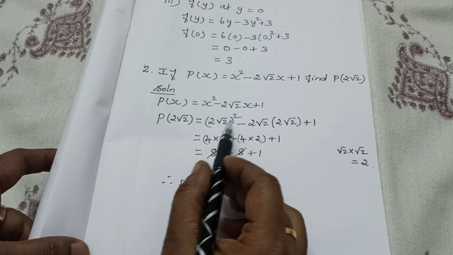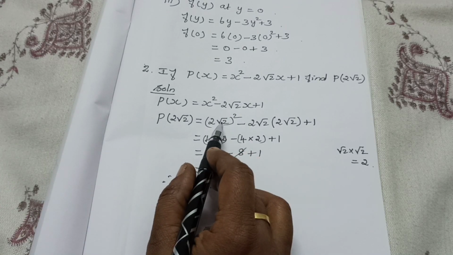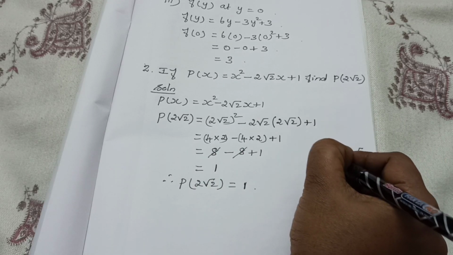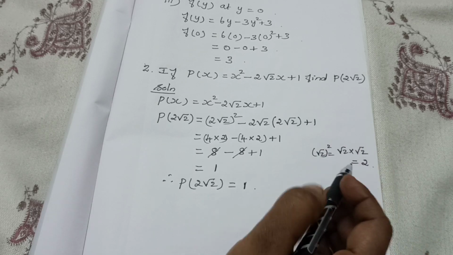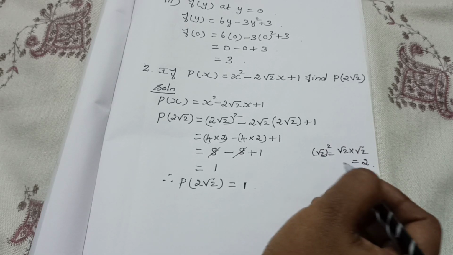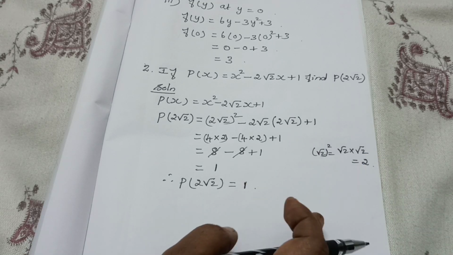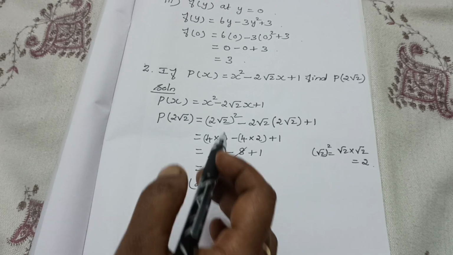2 root 2 the whole square. That means 2 square. 2 square means 4. Root 2 the whole square is 2. Root 2 the whole square, that means we can write root 2 into root 2. Root 2 into root 2 is what? Then the square root of 2 into 2, isn't it? 1 2 we can take outside. Okay. Then 2 is the value. Very clear?